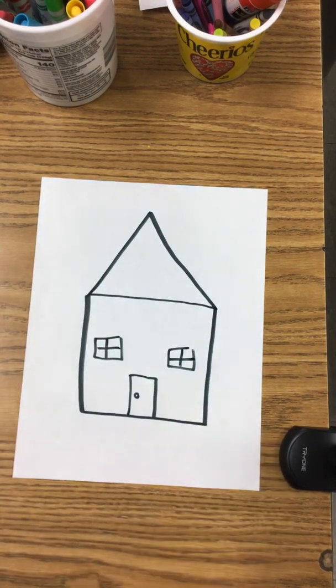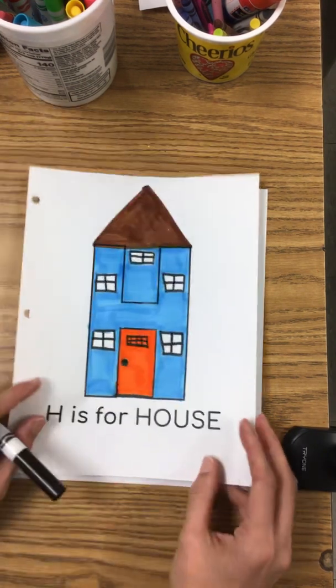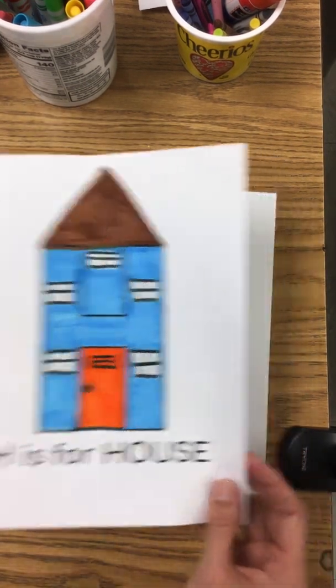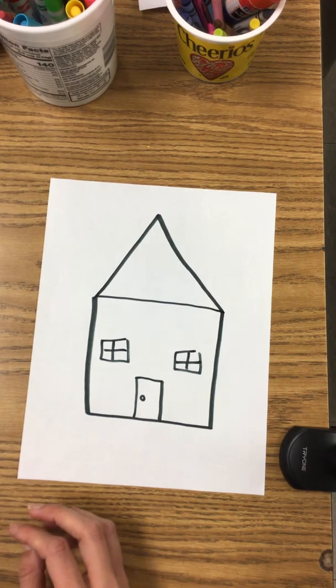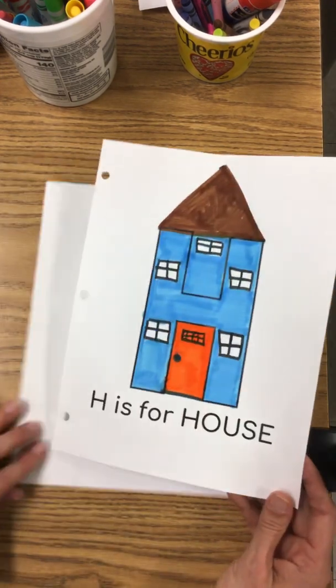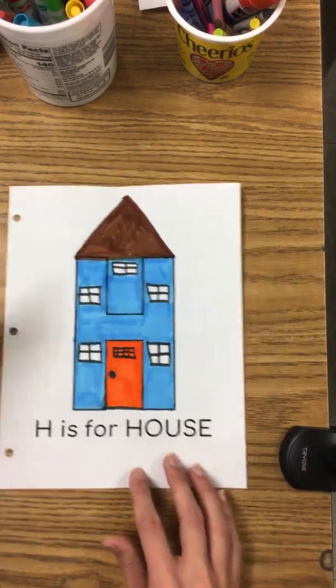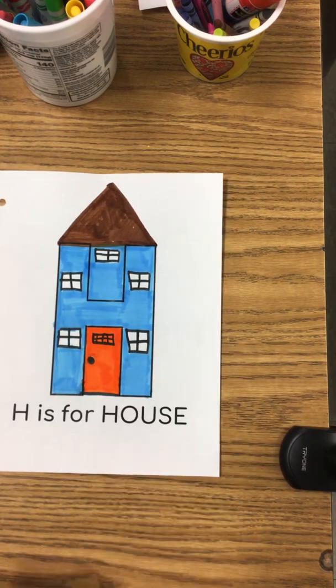So if you don't have a letter H is for house paper like we did here today, that's just fine. You can still make a house without that letter H. I just thought it would be fun to show you guys today how to turn the letter H into a house, because I think that's kind of cool.